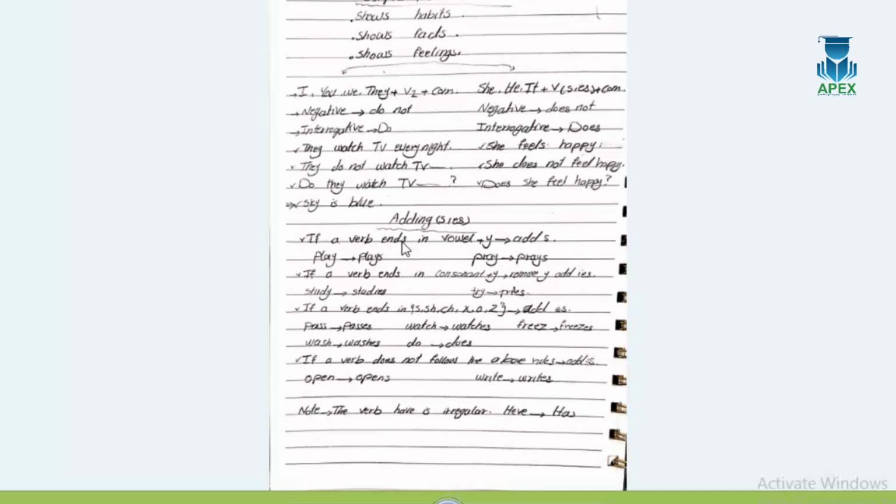About vowel letters, you know there are 5: A, E, I, O, and U. So when you have vowel plus y, you should add s. For example, play: it ends with y, and before y we have a. So you should add s. Play, plays. Pray, prays. So it's vowel plus y, we should add s.